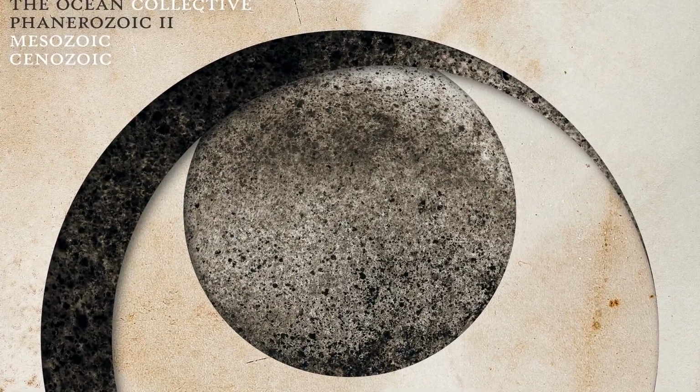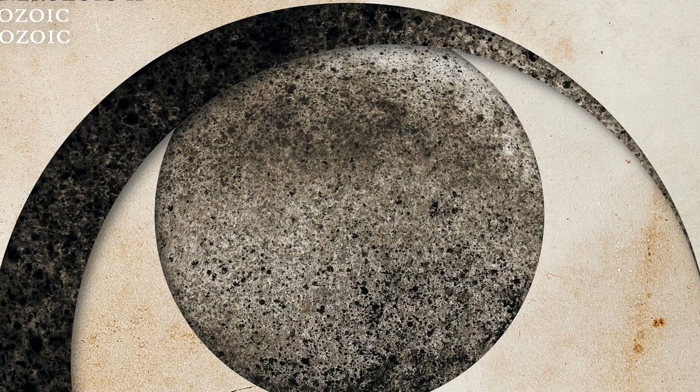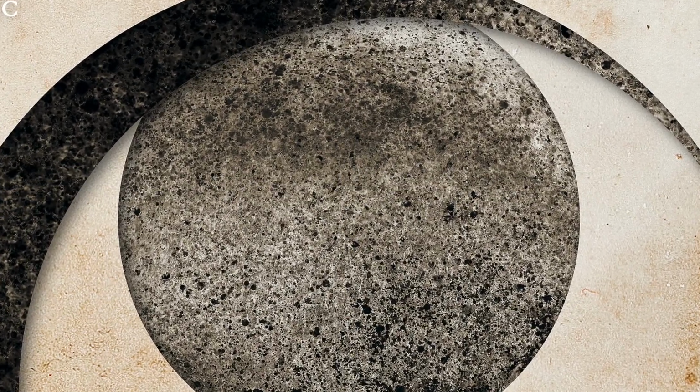Without a doubt, one of the most anticipated records of 2020 for me personally, we delve back into The Ocean's second part of their absolutely fantastic concept album, which is Mesozoic Cenozoic. For those of you who might not be familiar, Mesozoic Cenozoic is the second part of a concept album that deals with the idea of eternal recurrence. The paleontology-inspired albums go through the various eons that we've essentially had from the beginning of any life itself right up to the modern day.